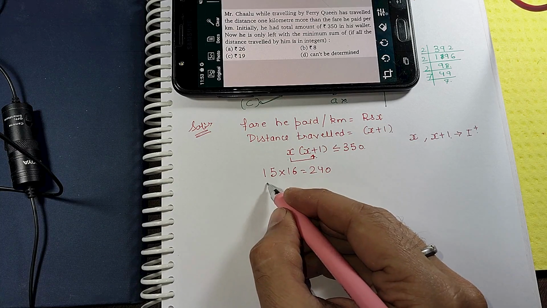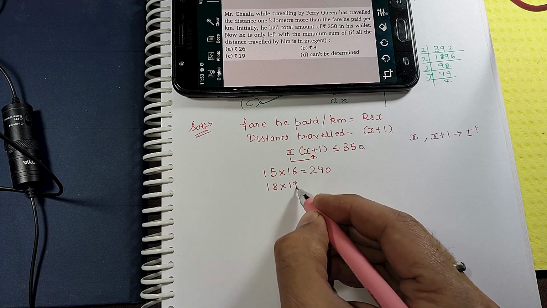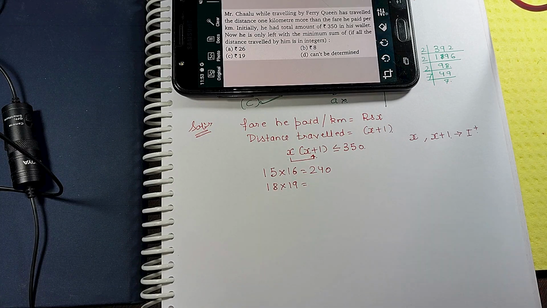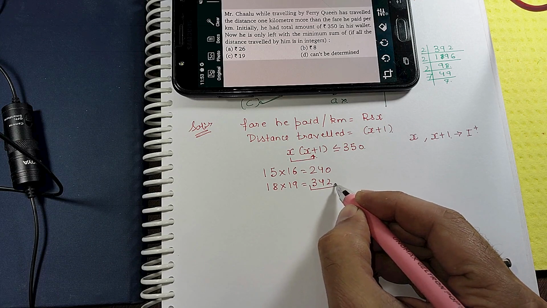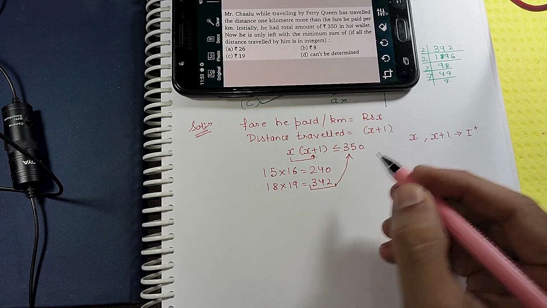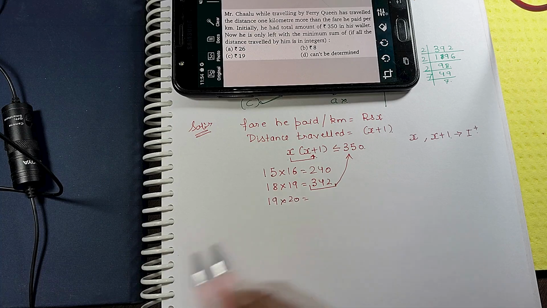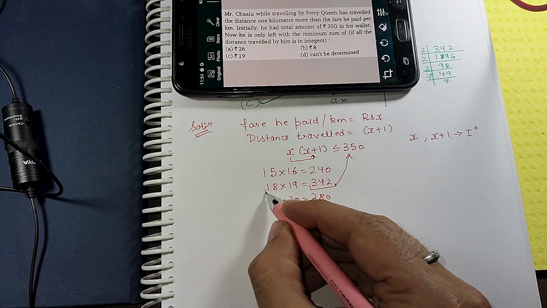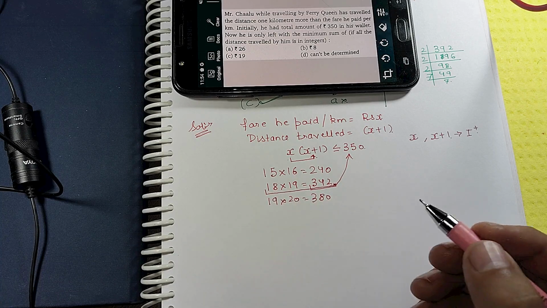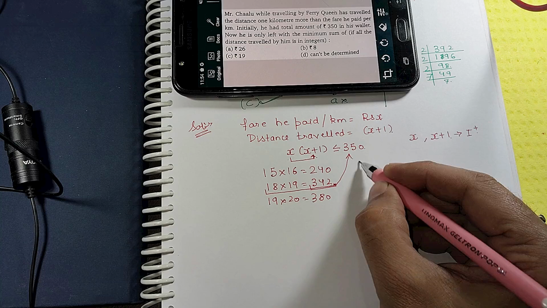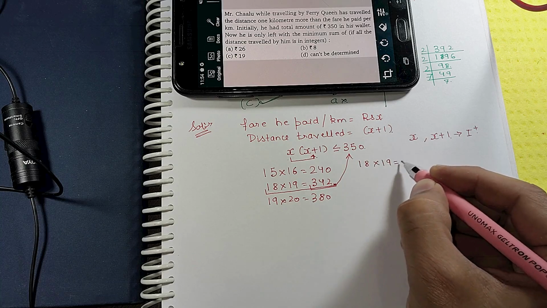If I try 18 multiplied by 19, that is equal to 342. This value is less than 350, and if I increase it further, it will be 19 into 20, which is equal to 380, and that goes beyond. So this can be the option, where 18 multiplied by 19 is 342.